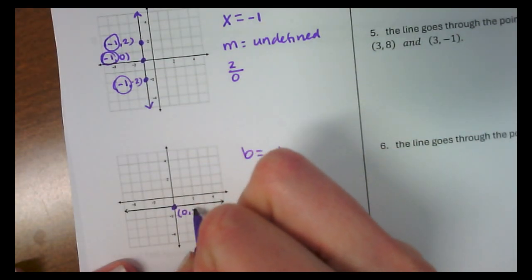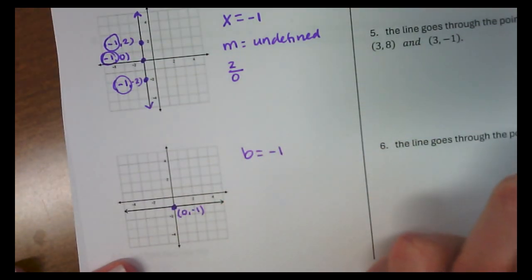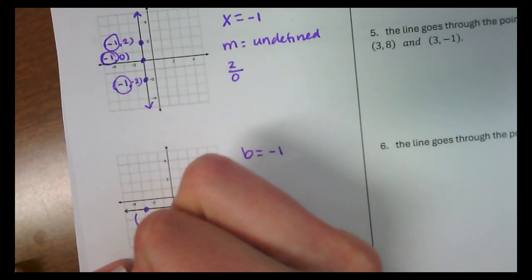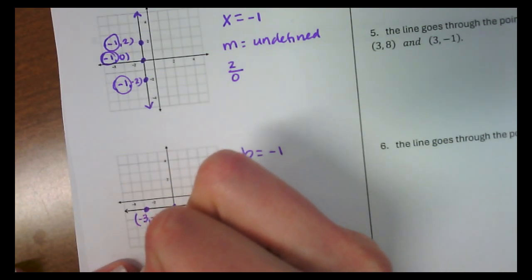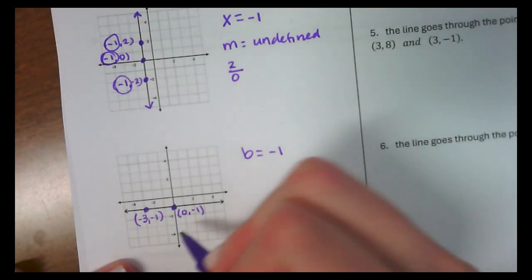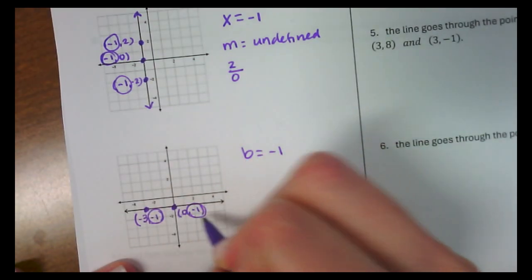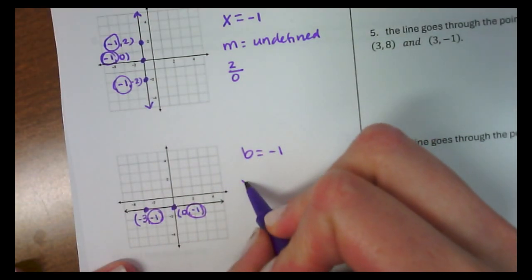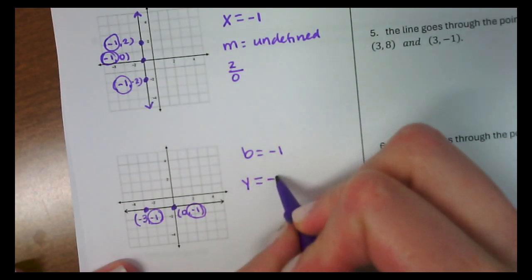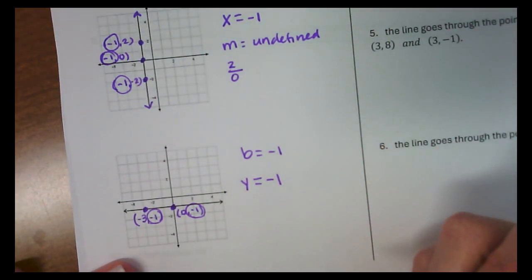So I can look at that point and say it's 0, -1. I could pick another point on my graph. It's -3, -1. I could notice these are the same, and that would tell me that my y is always -1.